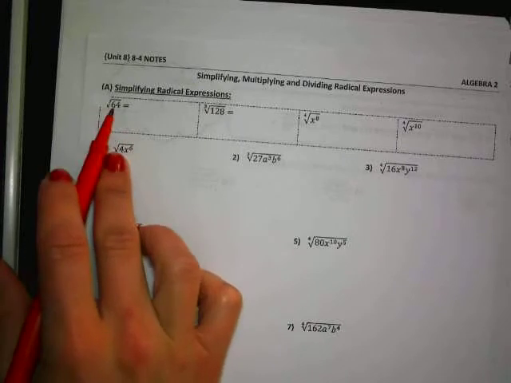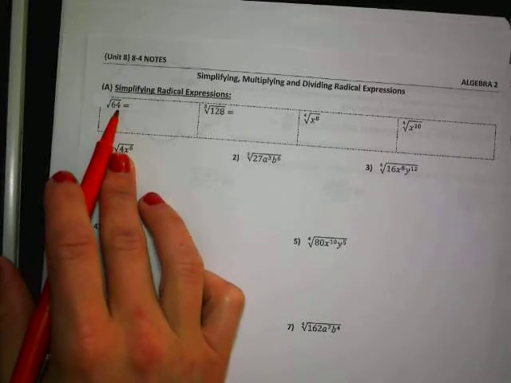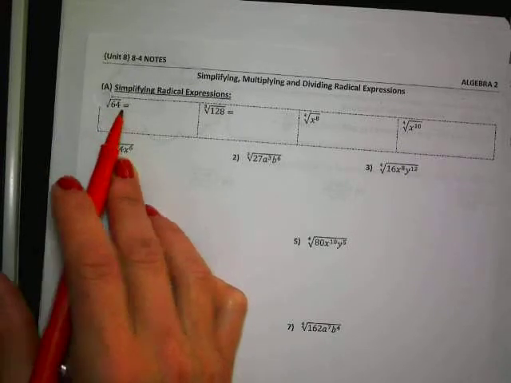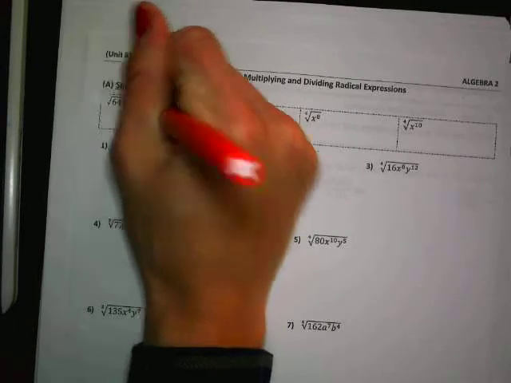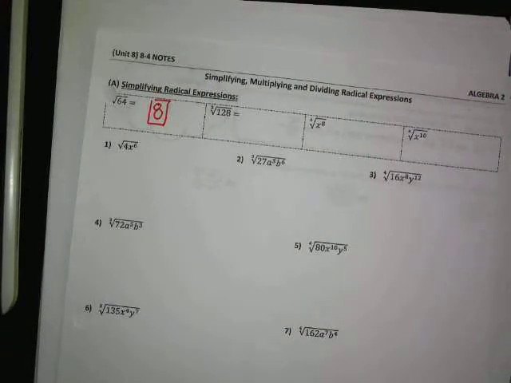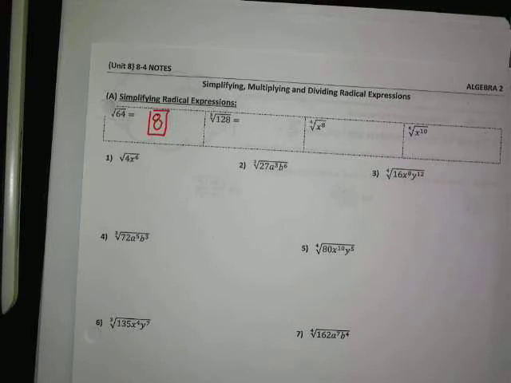And we have variables. So coming up here to this first one, I've got the square root of 64, which is 8. Because it's an even root, you no longer have the root, your answer is just 8. Some people are still trying to put the root over top.